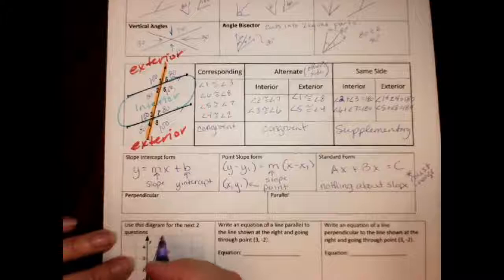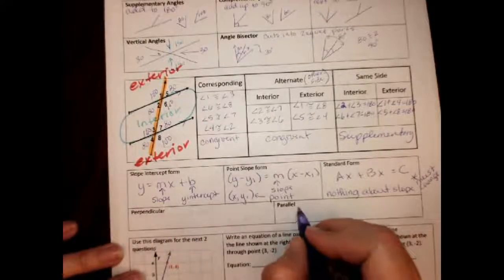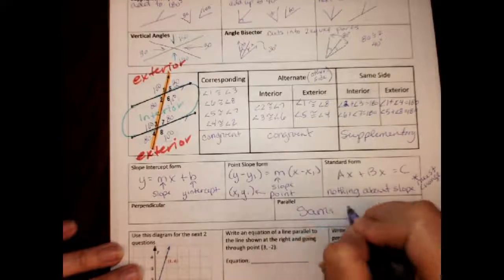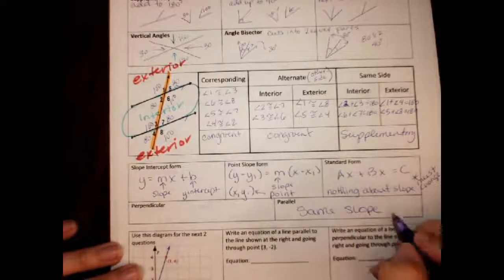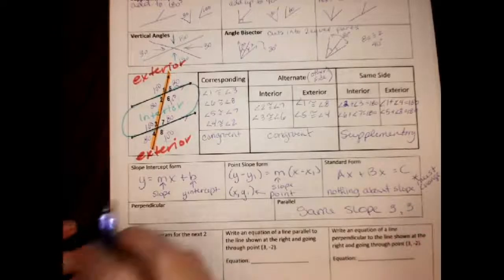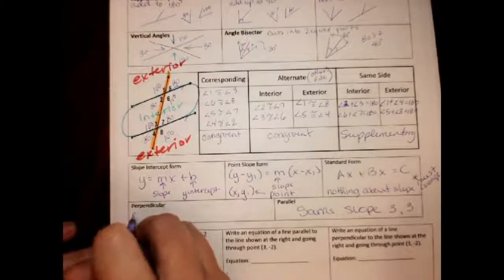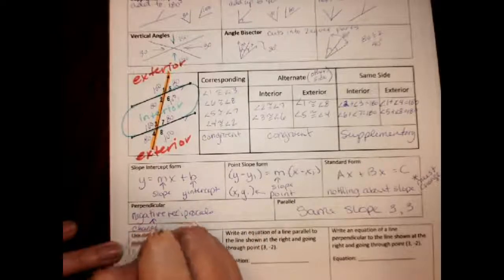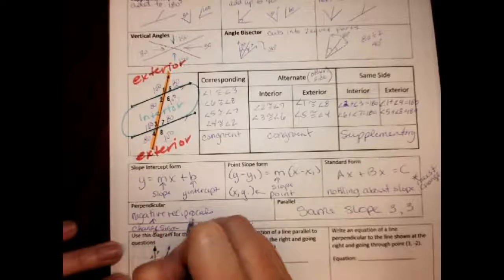If lines are perpendicular, let's actually start with if they're parallel, they have the same slope. So if one line has a slope of 3, the other line has a slope of 3. If they're perpendicular, they're negative reciprocals, which is a fancy way of saying change the sign and flip.